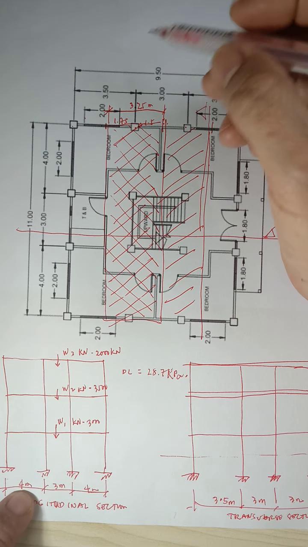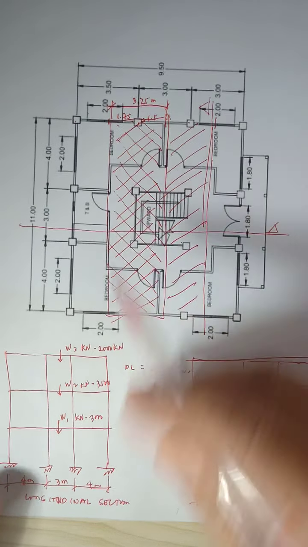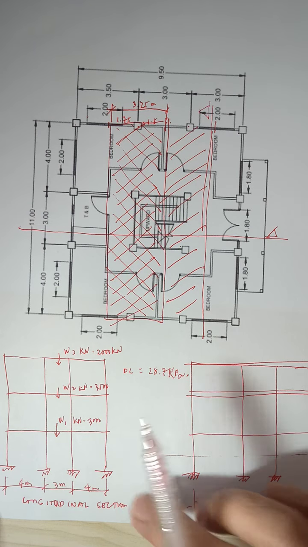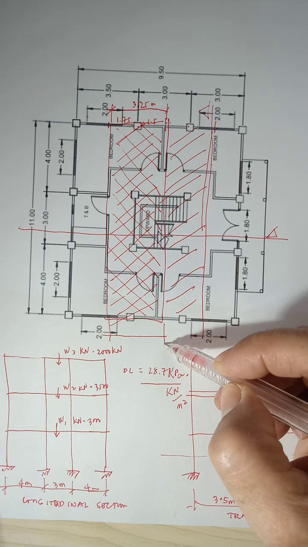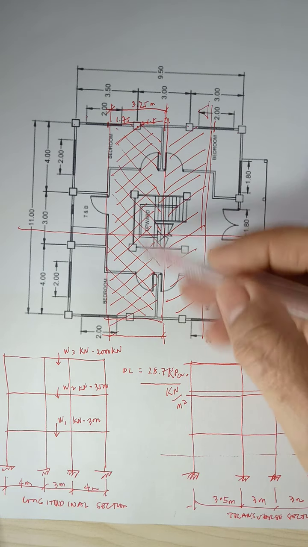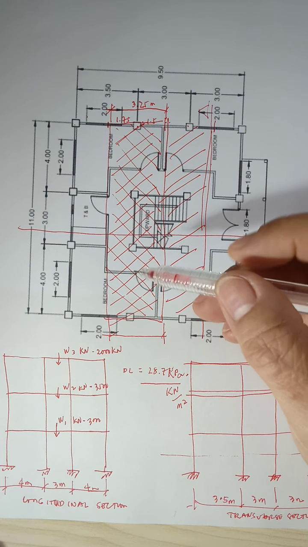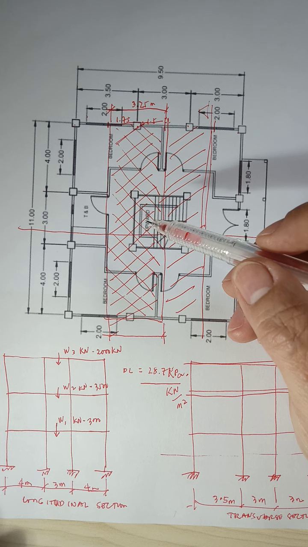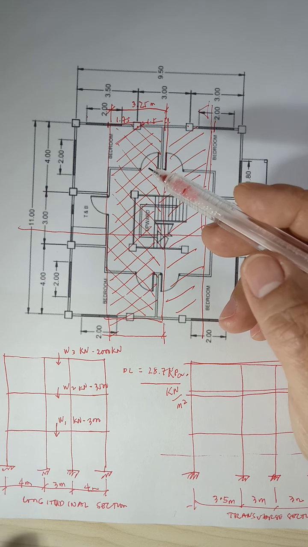Okay. So this is your frame, right? This is the longitudinal section. Now, your dead load is expressed in kilopascal, and kilopascal is kilonewton per meter squared. So if you multiply it by this distance, your frame will have a load expressed in kilonewton per meter.